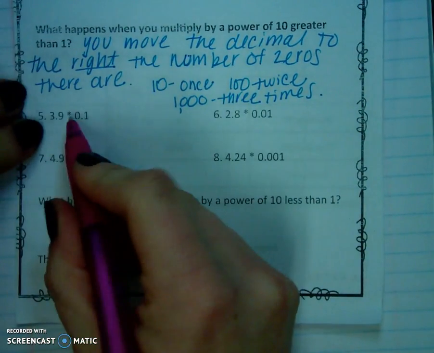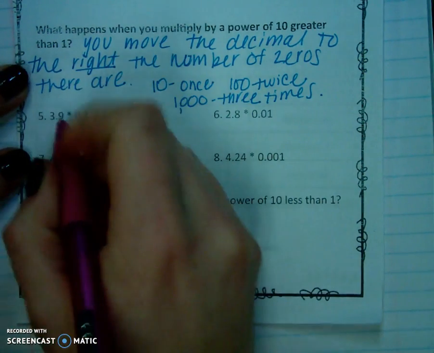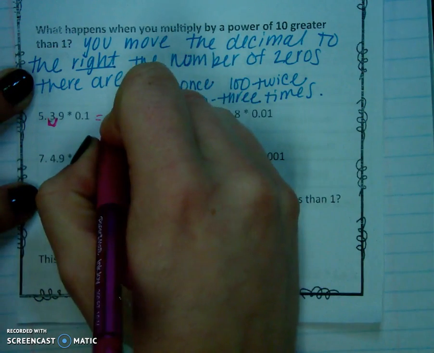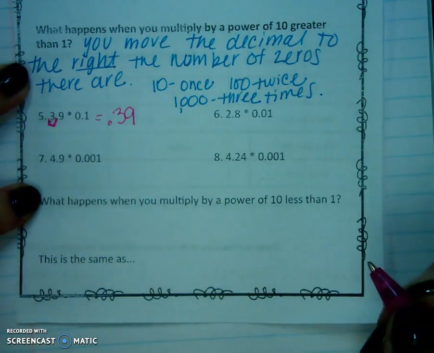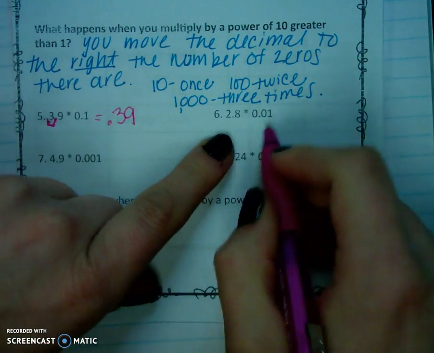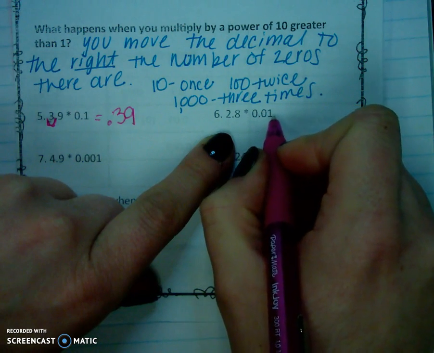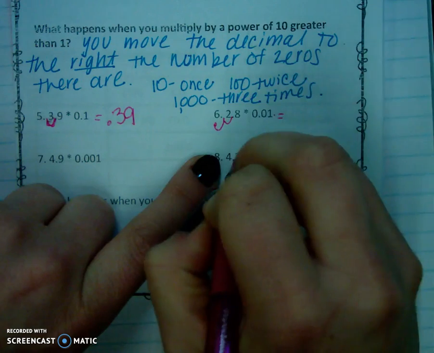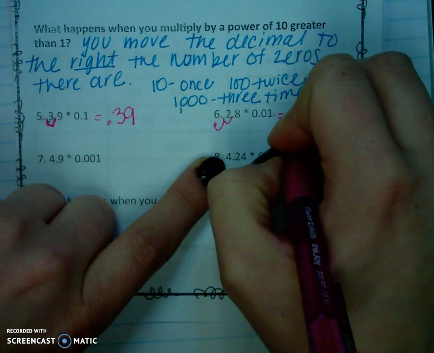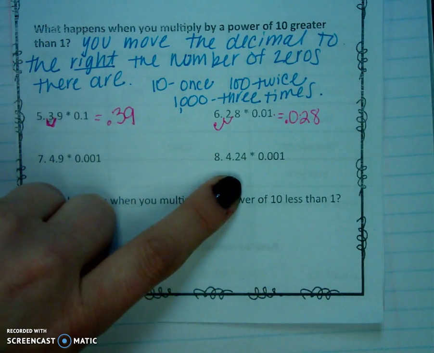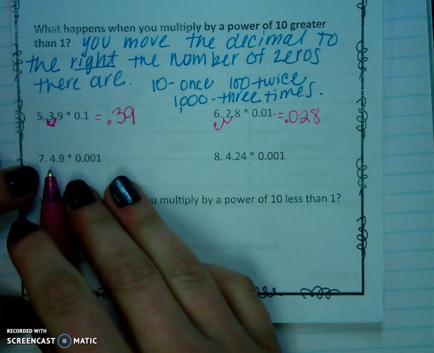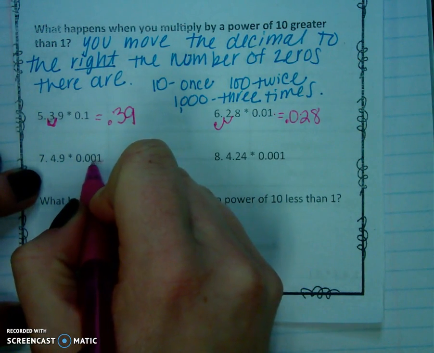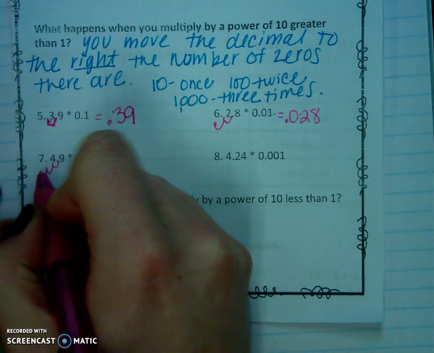All right, so let's look at powers that are smaller than 10. Okay, 3.9 times 1/10. Well, in this case, I'm going to move my decimal to the left 1. So my number is 39 hundredths. In number 6, I'm going to go left 2 places and fill in my zeros. So I have 0.28 or 28 thousandths. In number 7, 4.9 times 1 thousandth. I'm going to move my decimal 1, 2, 3 spaces and fill in my zeros.